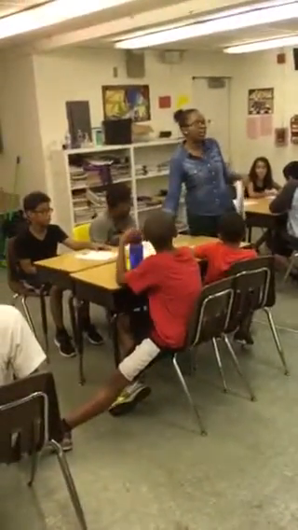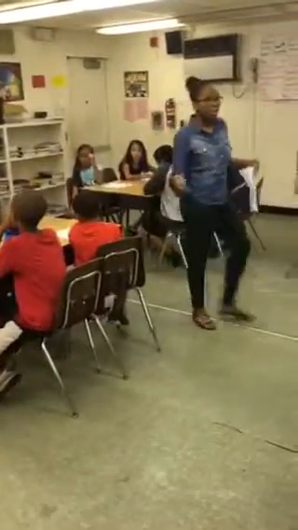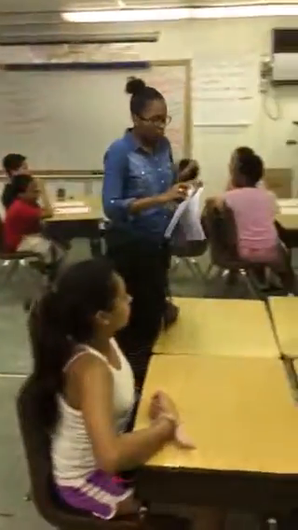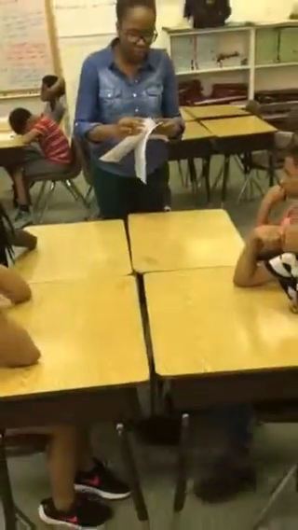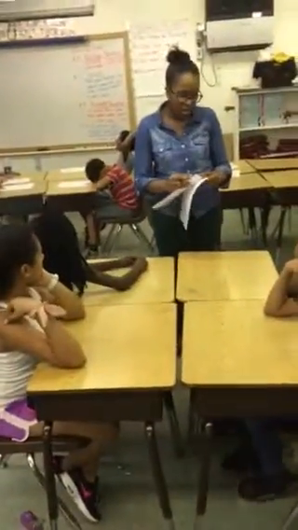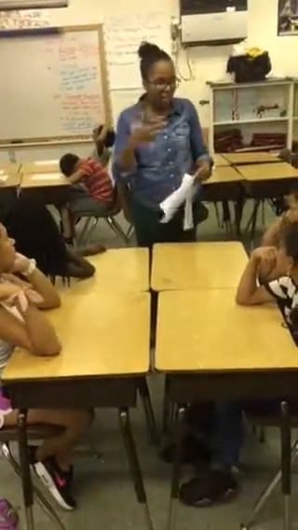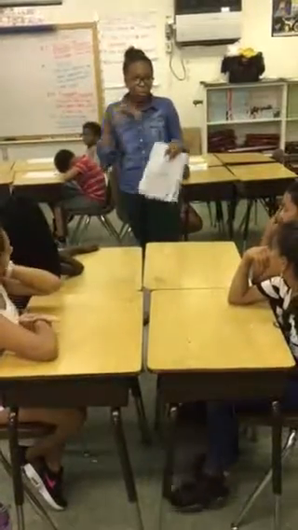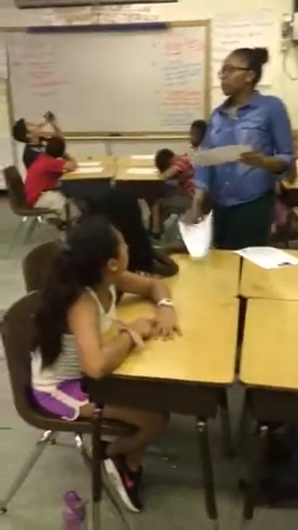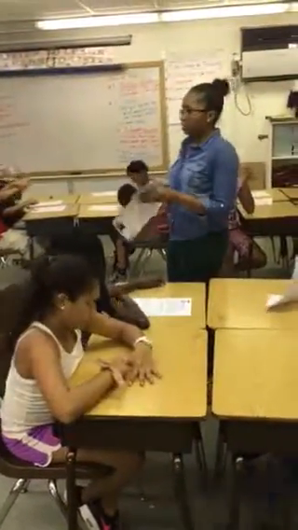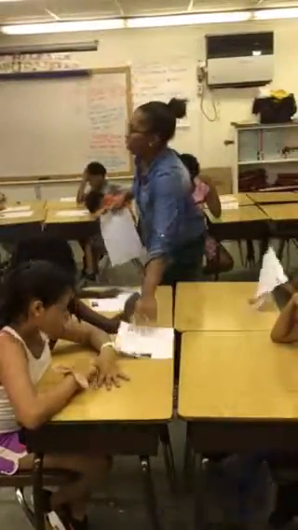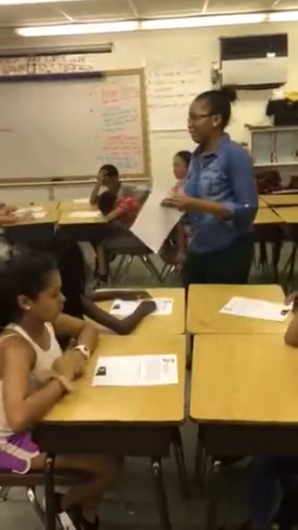So he said that in order to make predictions, sometimes you look at the text features. Text features are there to help you better understand the story. They may be a picture, a diagram, or a chart, and that's just to help you get a better visualization so you can see what you're reading about. Does that make sense? Okay. So what else can we do when we're making predictions before you read? Anything else, or do you think we already said them all?